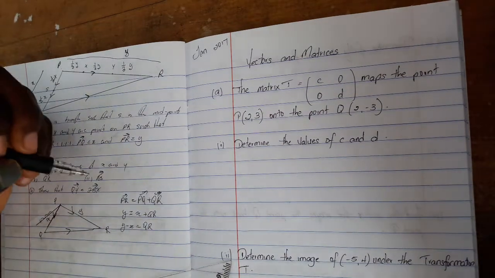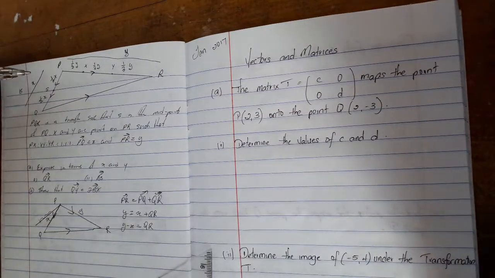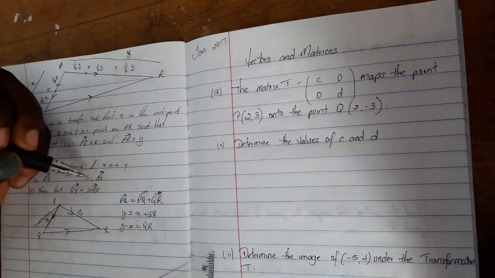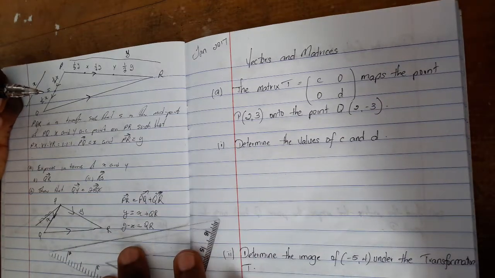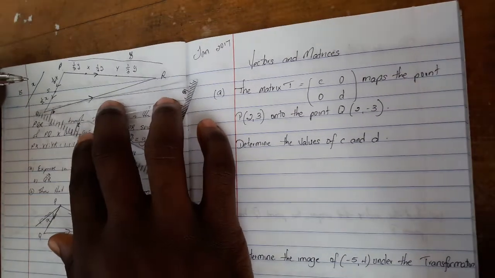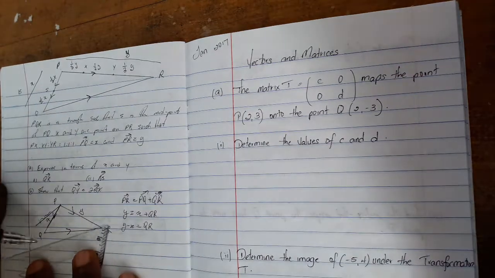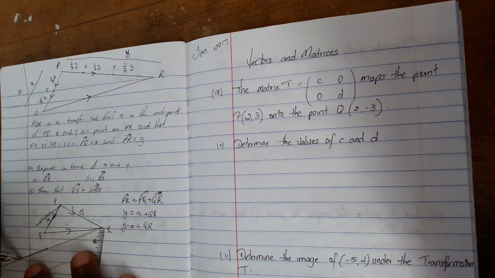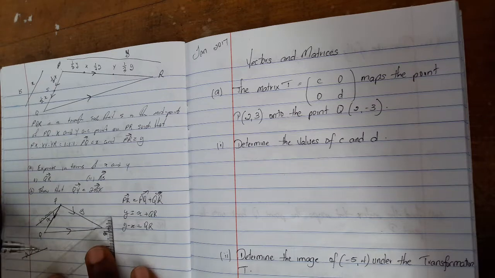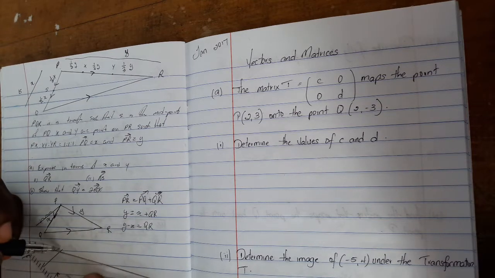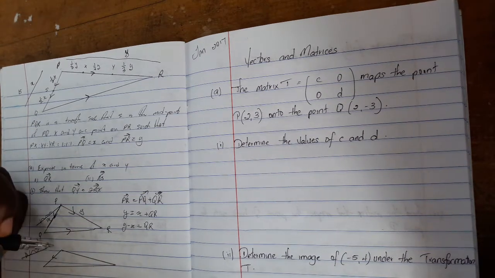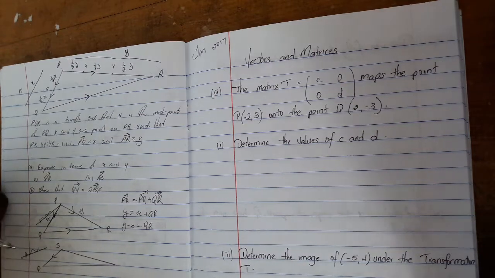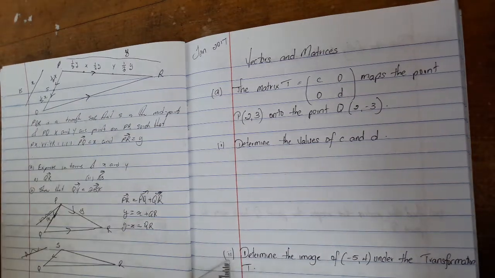Easy stuff. Then they want RS, from R to S. So from R to S, let's extract that again. Why am I drawing this thing wrong? S here, Q there, R here.